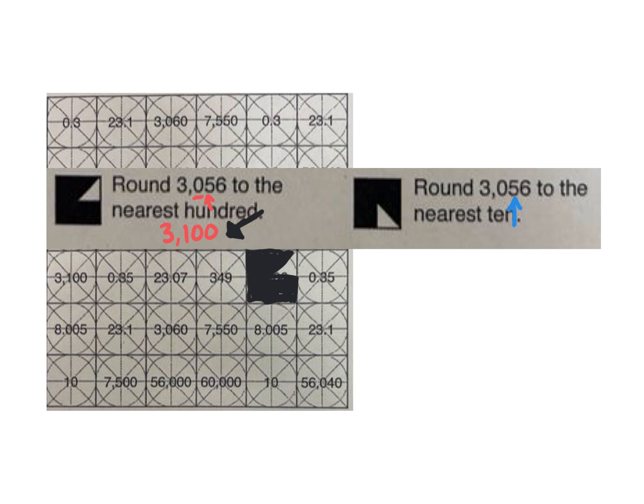All right, problem number 2, round 3,056 to the nearest 10. So I'm looking at my tens place. I have a 6 behind it, so I'm going to round up. 3,060. So then I come over, I find my 3,060 on the answer bank, and I shade that in the pattern that is shown.